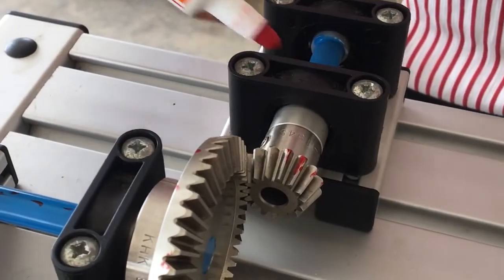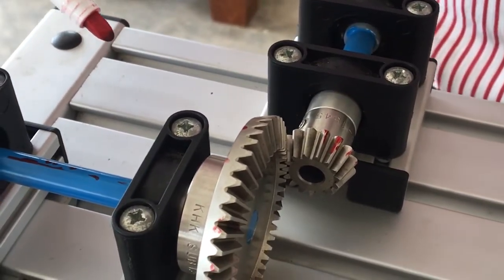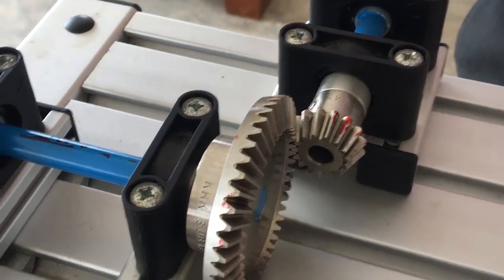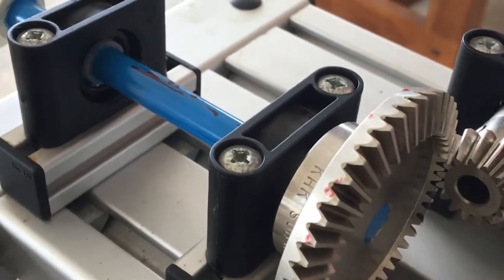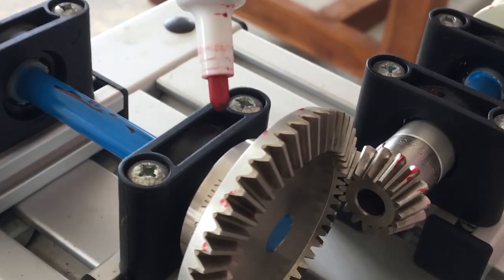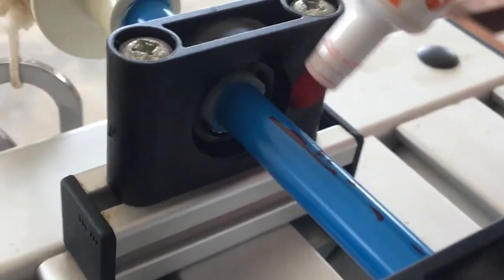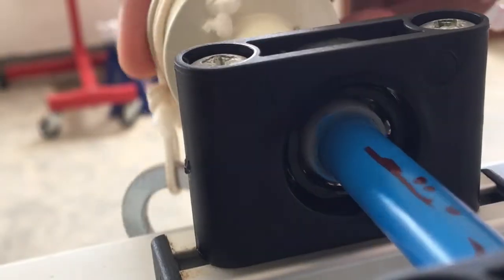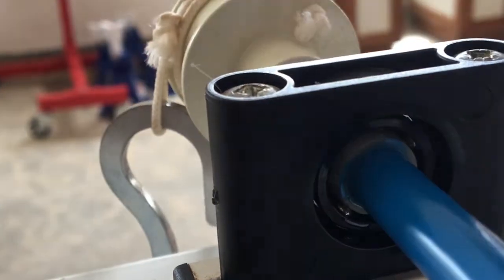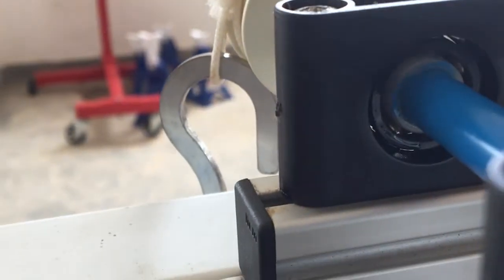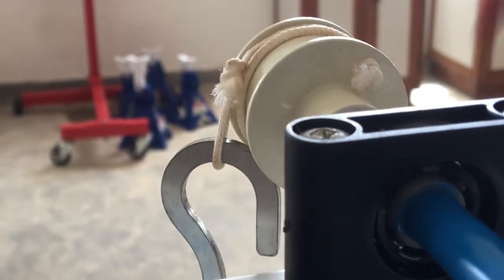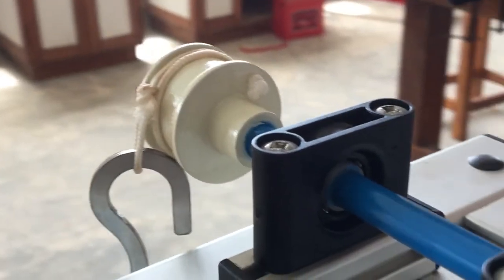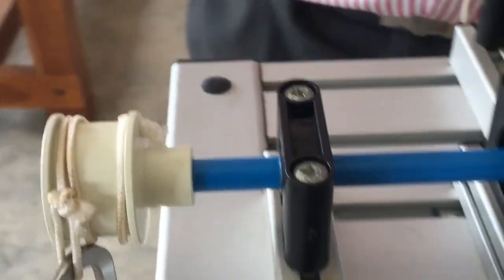Then moving on to these black blocks. These are called what? Bearing block. You see there is a bearing inside this block, that's why we call this one bearing block. Then come to the right side of the apparatus.